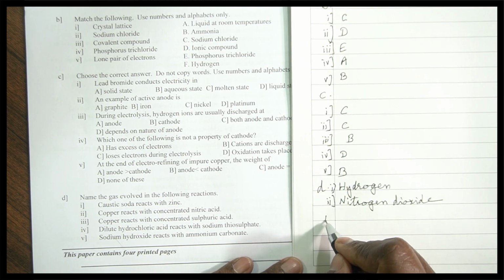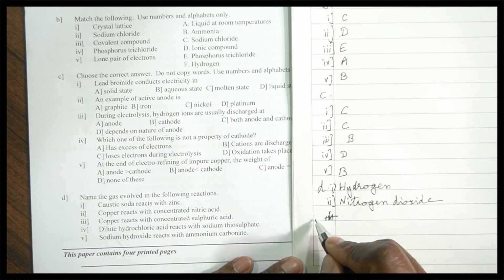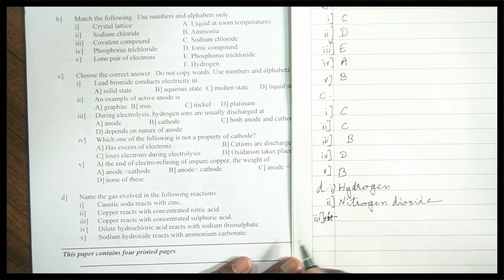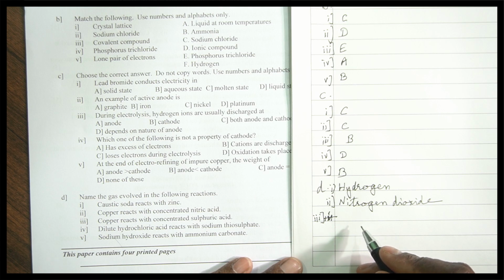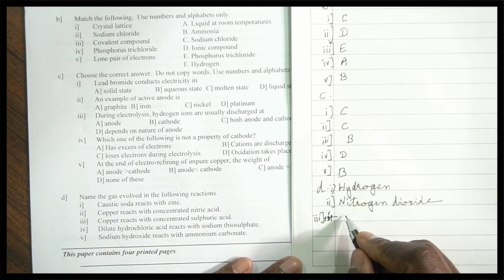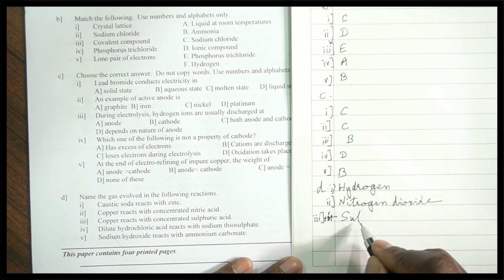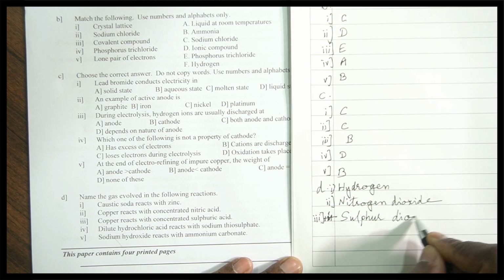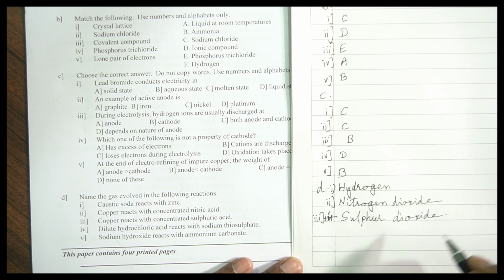Please remember that. If something goes wrong, please strike off and write again. Now number 3, copper reacts with concentrated sulfuric acid. Whenever concentrated sulfuric acid reacts, the gas evolved is sulfur dioxide. So the answer is sulfur dioxide.